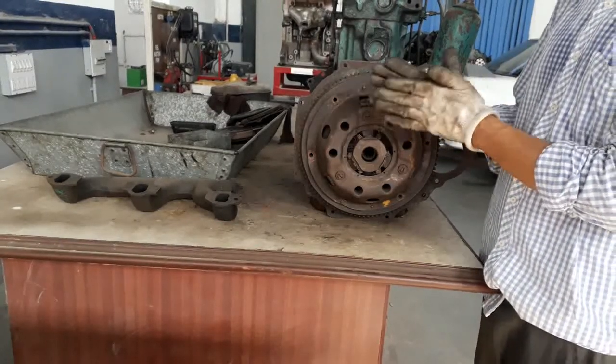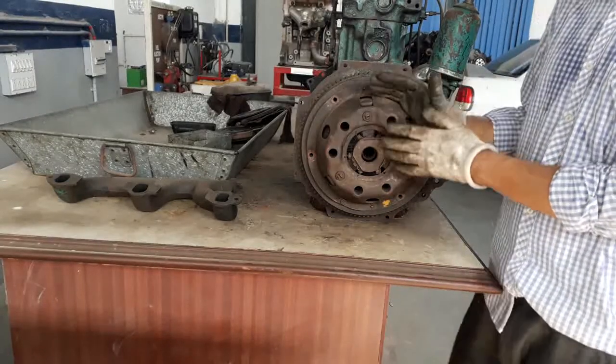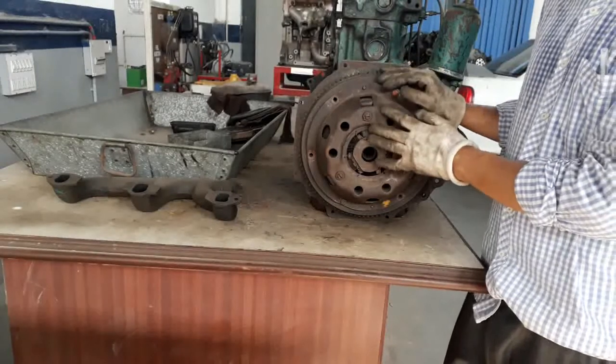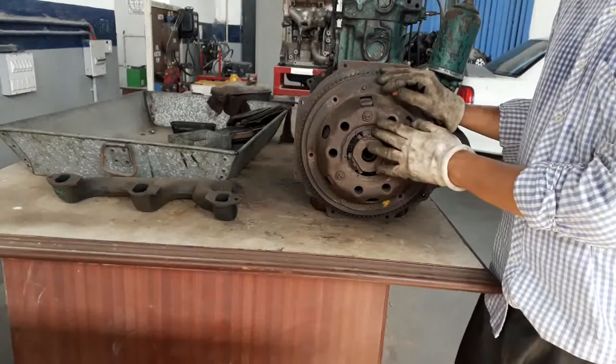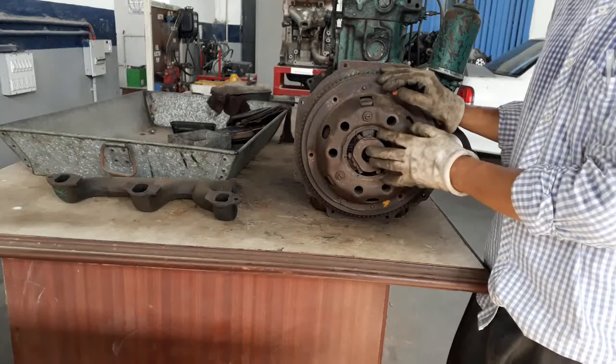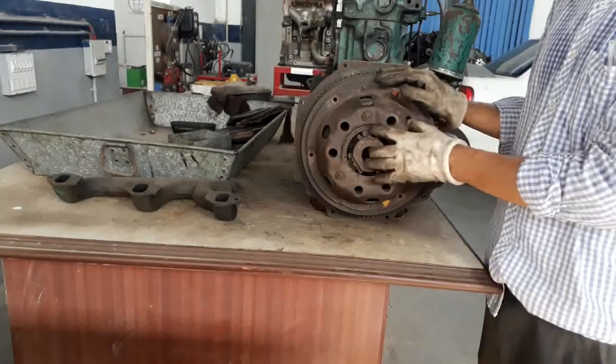When two friction surfaces are brought in contact with each other and pressure is applied, friction is produced between them.